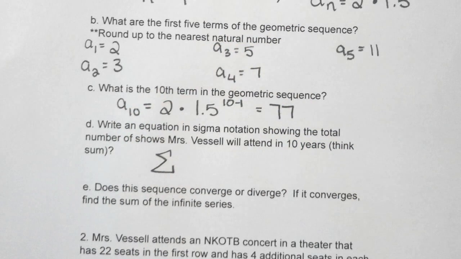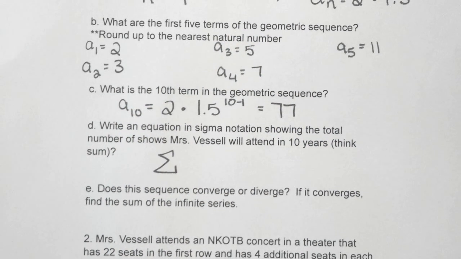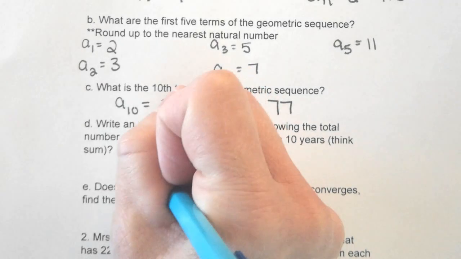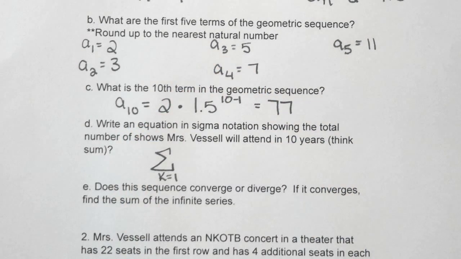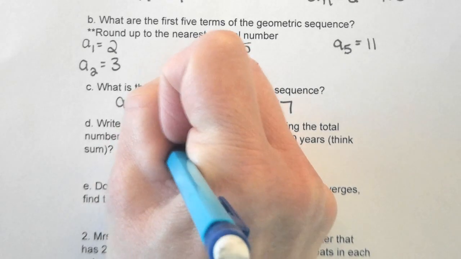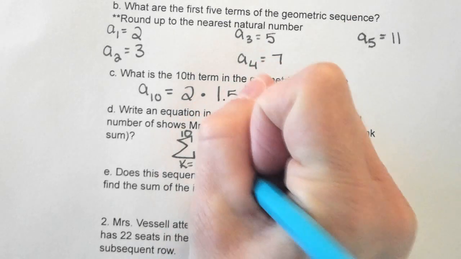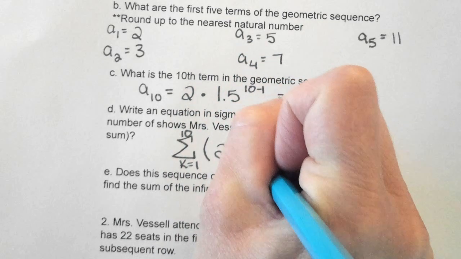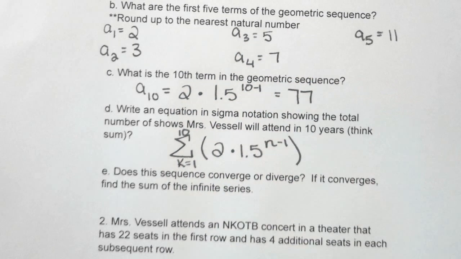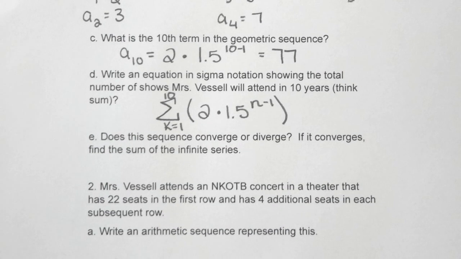So there's my sigma. I started on what year? Year 1, and I'm going how many years into the future? 10 years. 10 years into the future. And my equation that I'm basing it off of is this. That's how I'm finding everything. So in parentheses, 2 times 1.5 to the n minus 1. I'm a big proponent of putting parentheses around things when I'm taking a sigma notation, so I know it's this whole thing. Like that whole thing is included in what I'm finding the values of and then summing up.